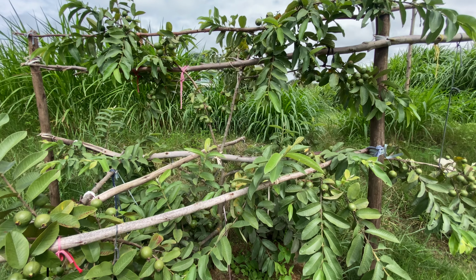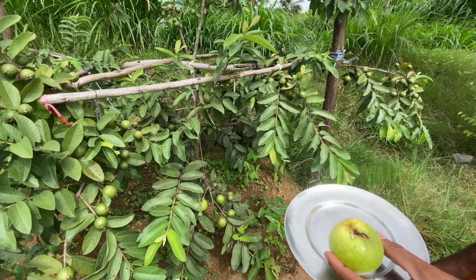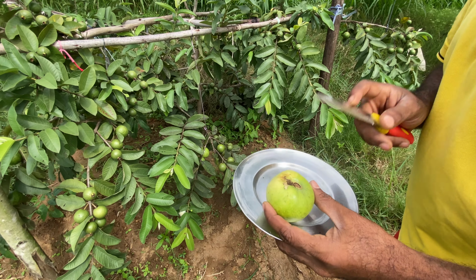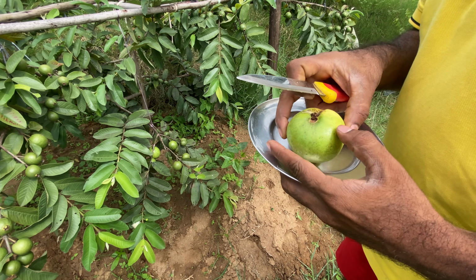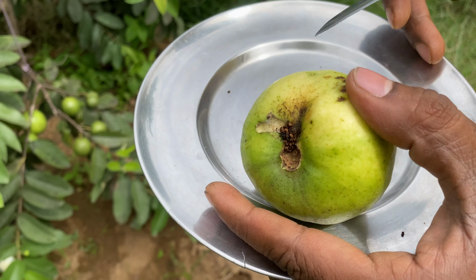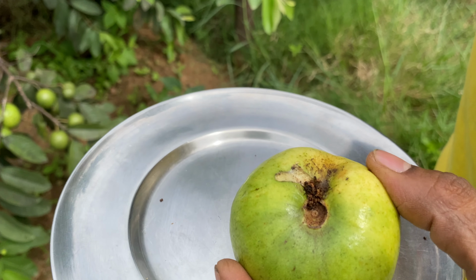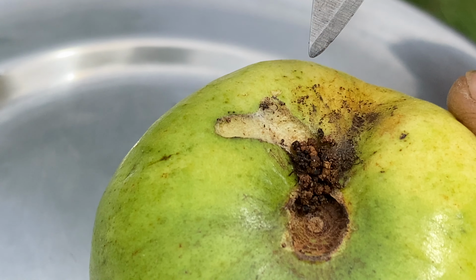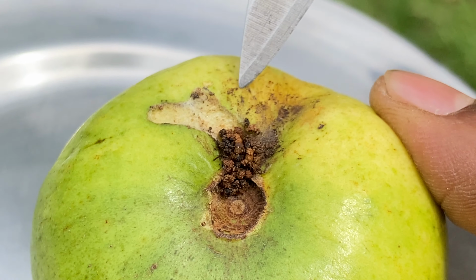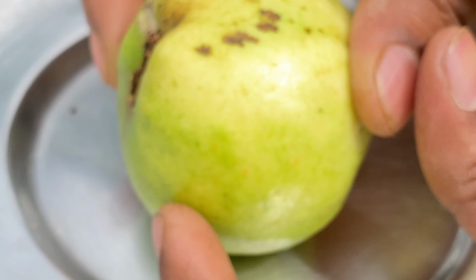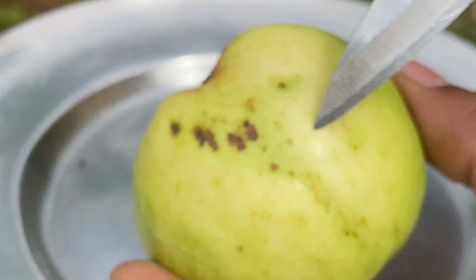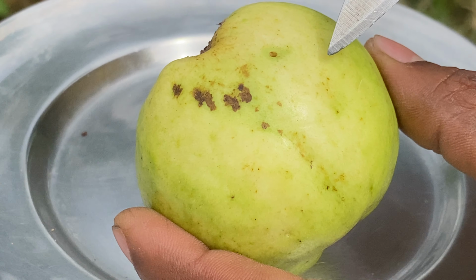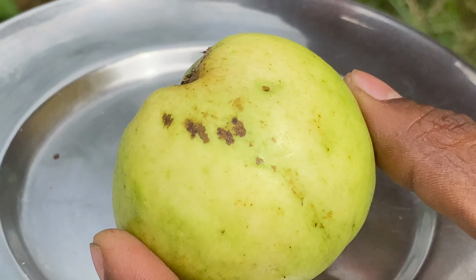This is a ripe, what you call ripe guava fruit. See, these are the droppings of fruit fly. They will be inside, they will be maggots, and this has actually turned light yellow from green color.